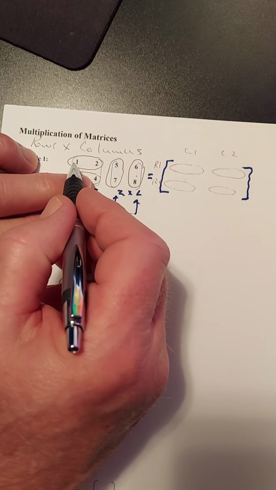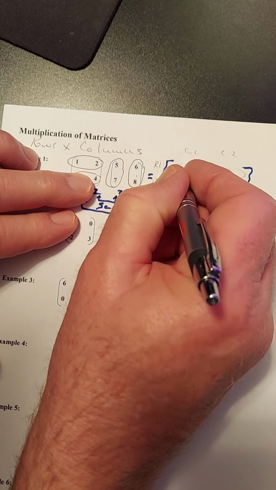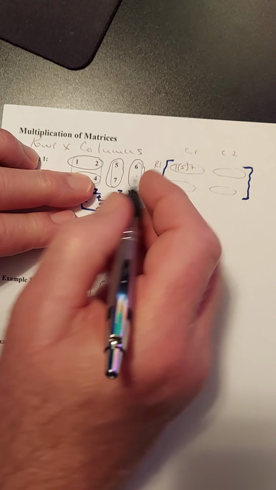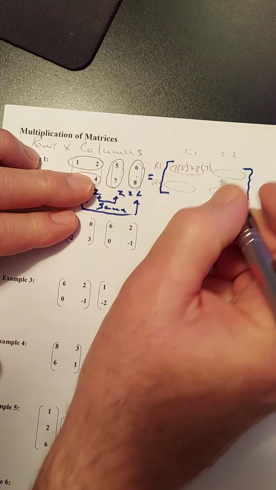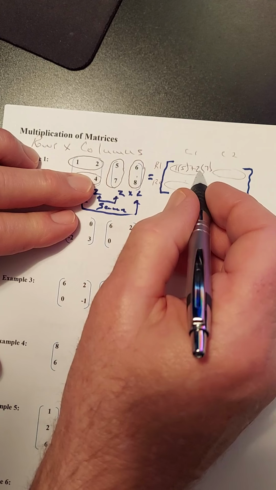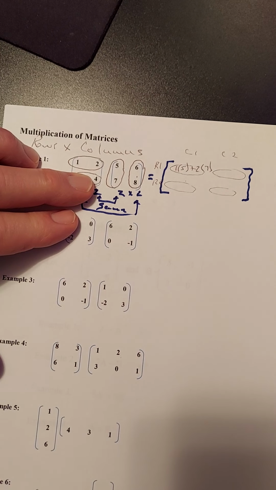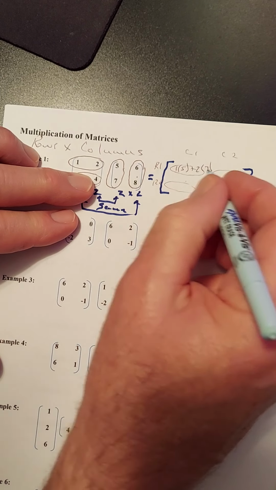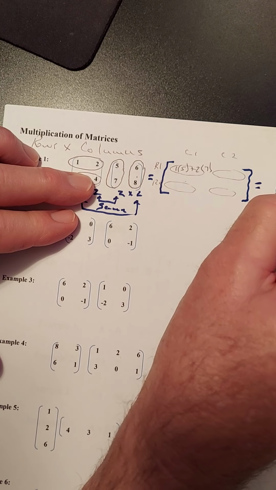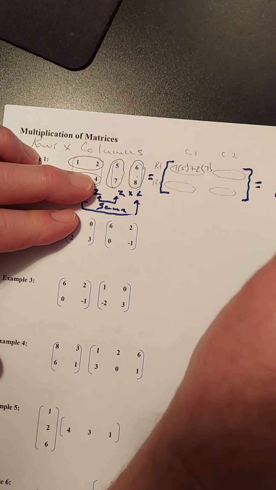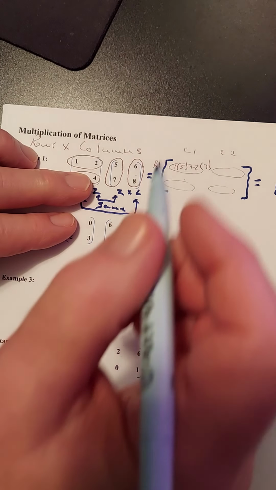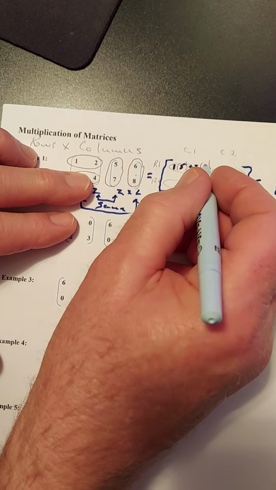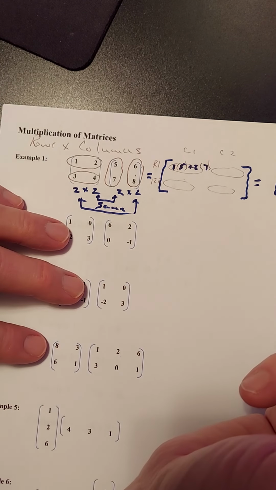So if you're looking, the first element here is 1. The first element here is 5. So I'm going to take 1 times 5, and I'm going to add that to 2 times 7. So 1 times 5 is 5. 2 times 7 is 14. When I come over here, I had 5 plus 14. That number is going to be 19. So that's the first one. That was 1 times 5 and 2 times 7. I don't know how well that's showing up.